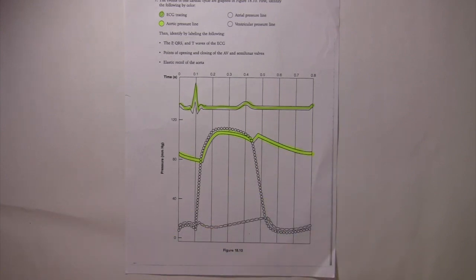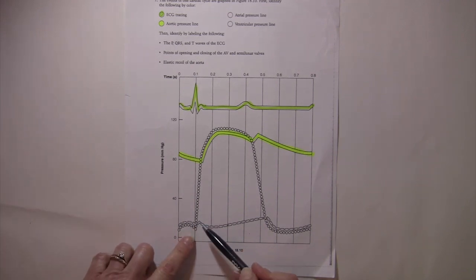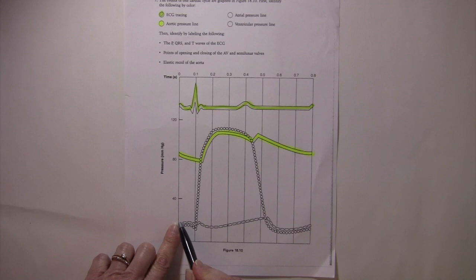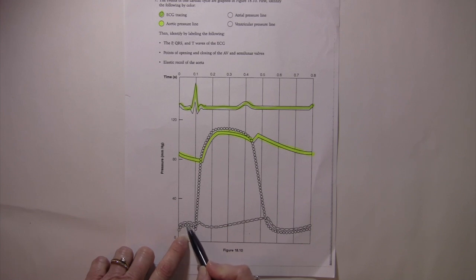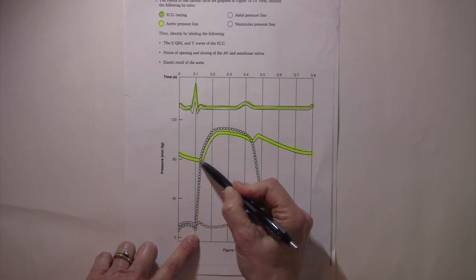And so that leaves me to decide which one is the atria and which one is the ventricles. There is a big difference between these 2 lines. The one with the squares, I notice that pressure is lower and it stays pretty flat. Compared to the line that's made up with the circles, I see that pressure is low, but then it goes really, really high.